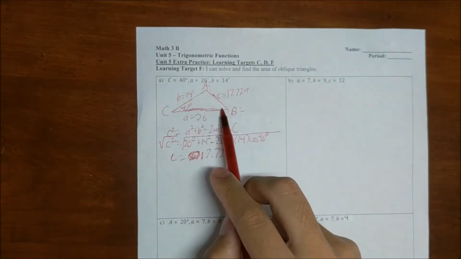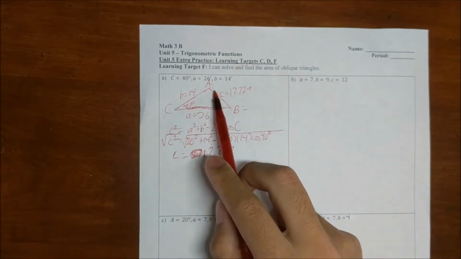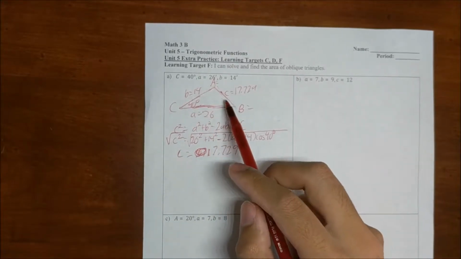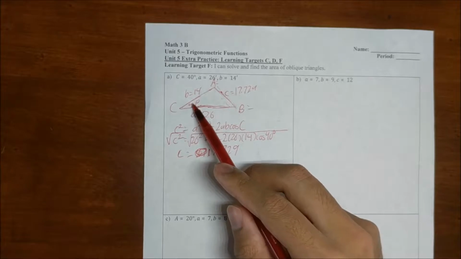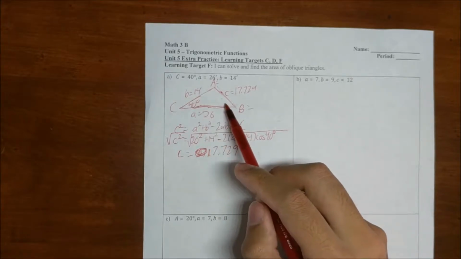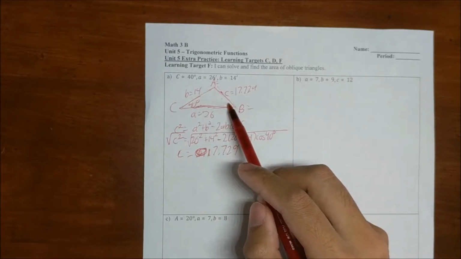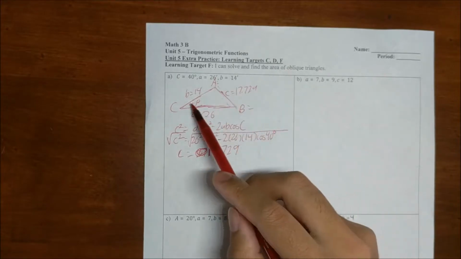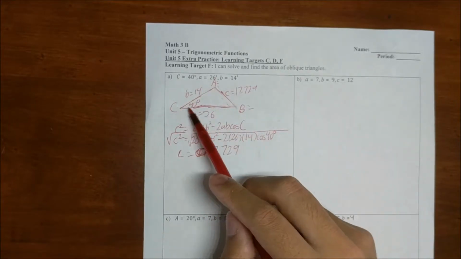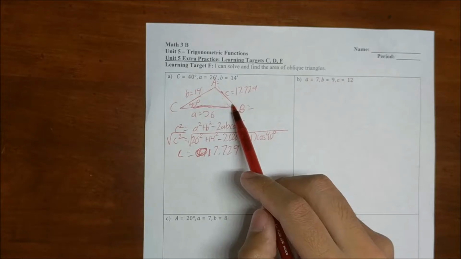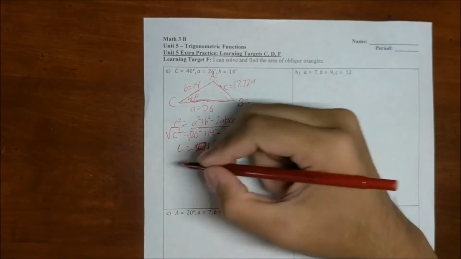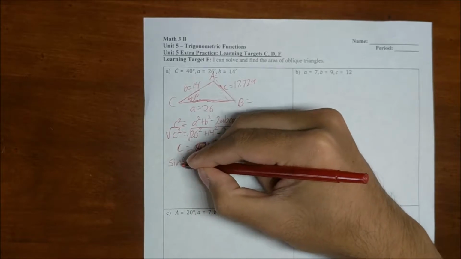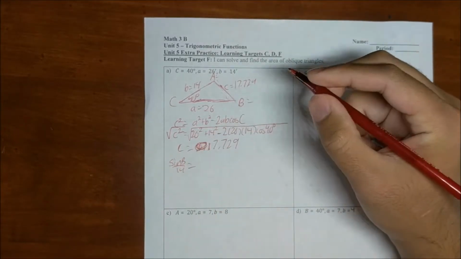Okay, so now to get the other two angles, I can either do law of cosines again, or I can do law of sines. Remember, if I want to do law of sines, I should do the smaller angle first because it's guaranteed to be acute. Looking at the side lengths, 14 is shorter than 26, so angle B will be smaller than angle A. So I'll use law of sines. Again, you could do law of cosines instead.